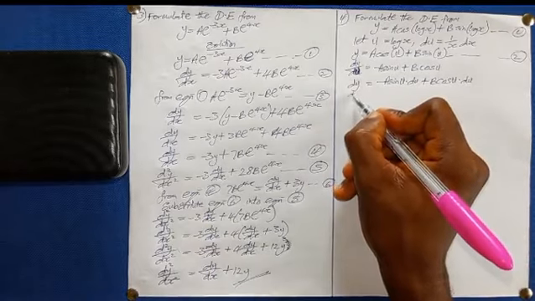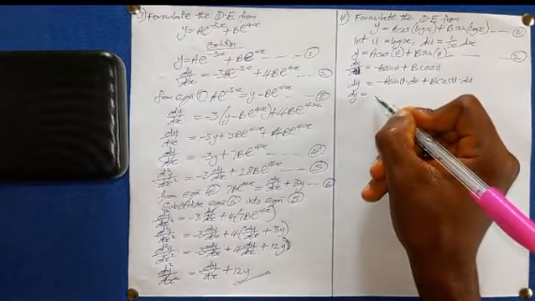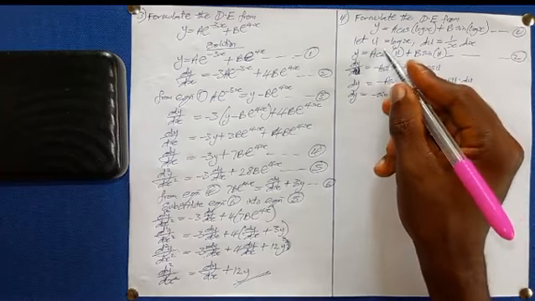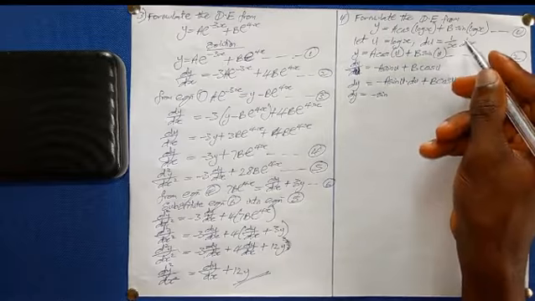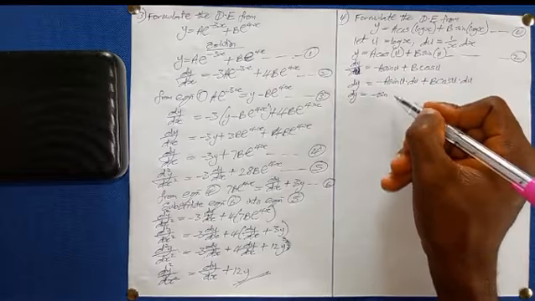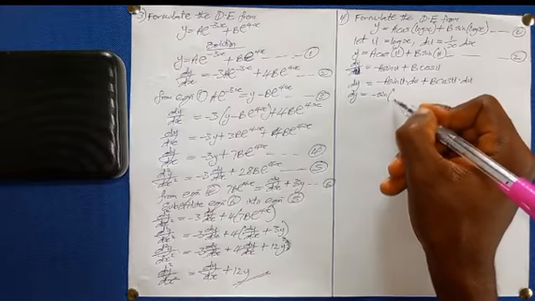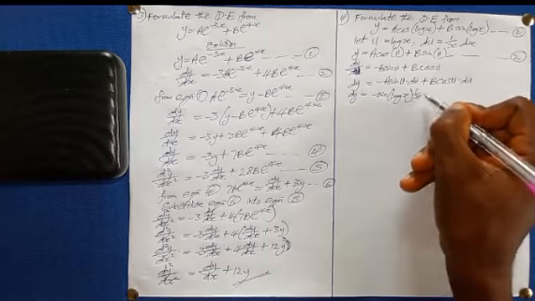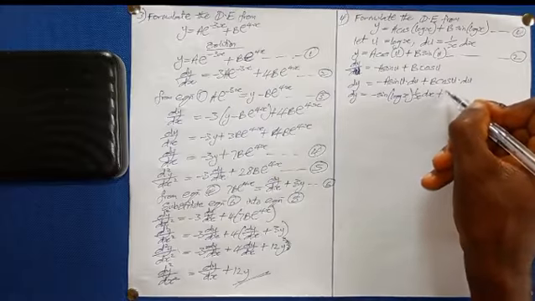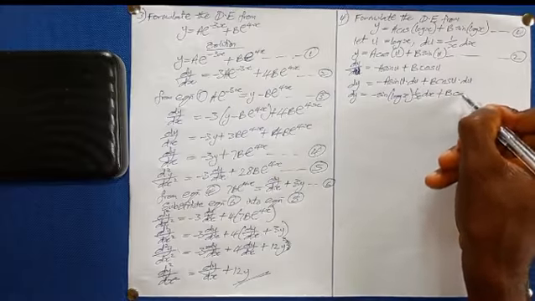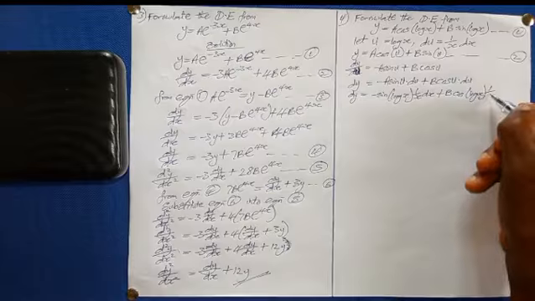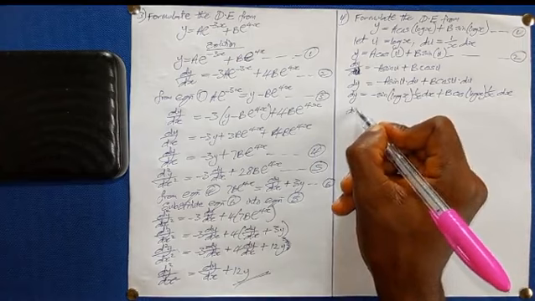So that will be equal to minus a sine u, remember, u is equal to log x, and du is equal to 1 over x dx. So we will have sine log x times 1 over x dx plus b cos log x times 1 over x dx. So the dy over dx here, this is where we get dy over dx.